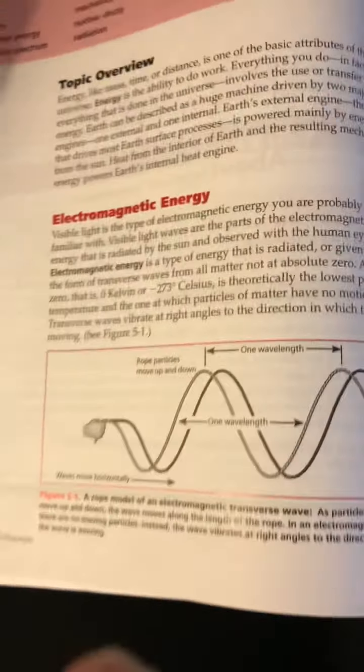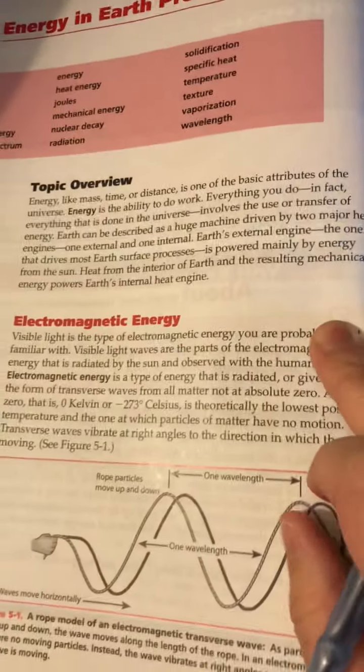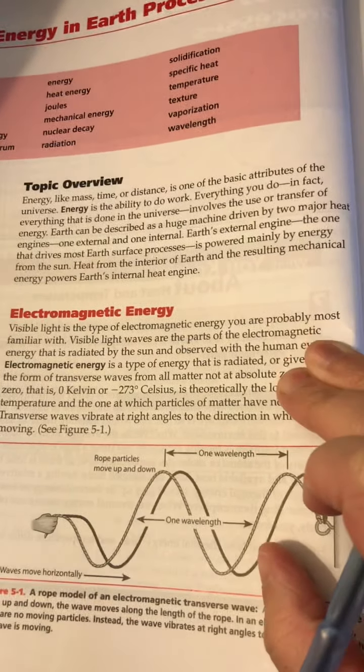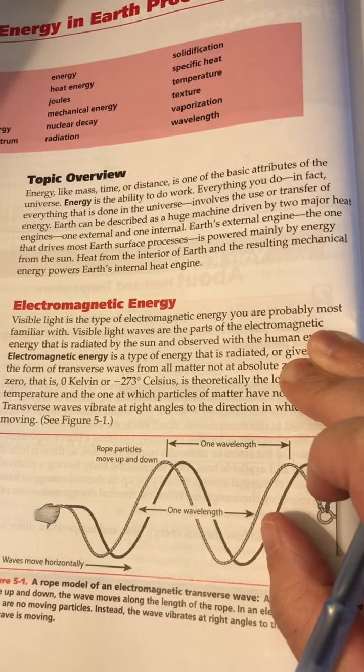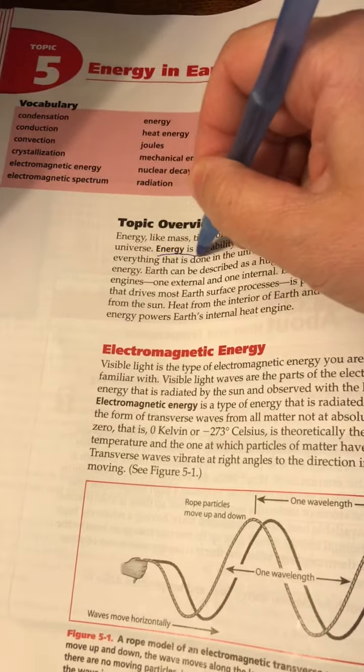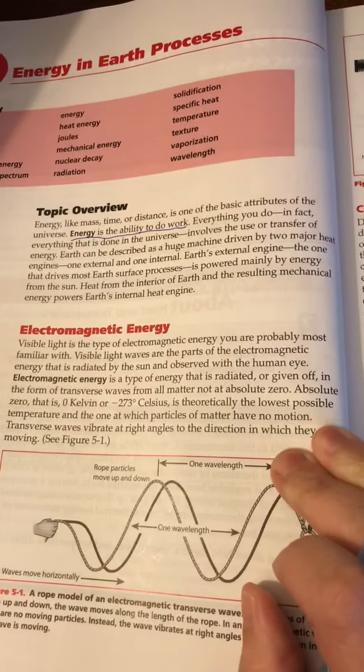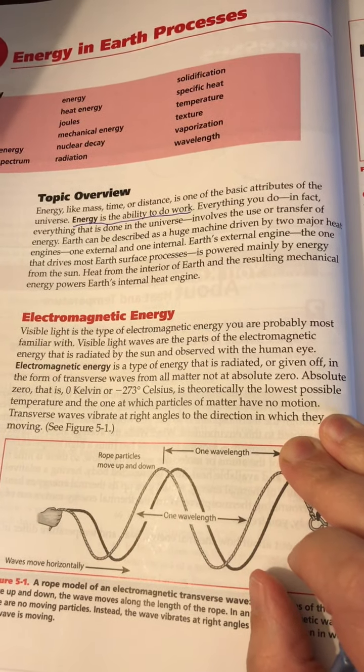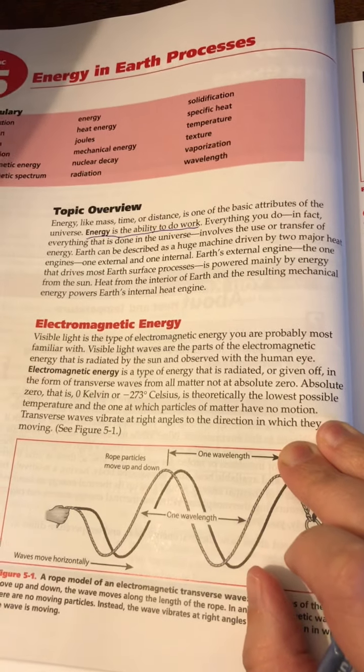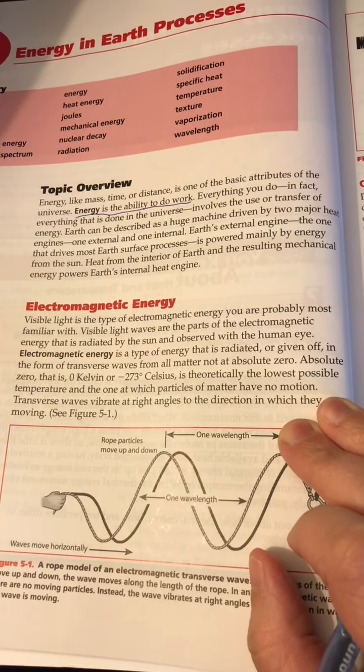Energy and Earth processes. Topic overview. Energy, like mass, time, or distance, is one of the basic attributes of the universe. Energy is the ability to do work. Everything you do, in fact, everything that is done in the universe involves the use or transfer of energy.